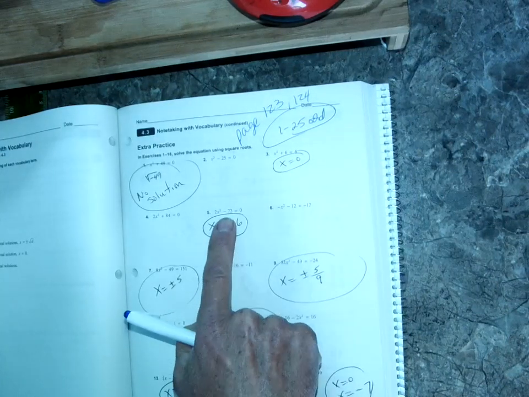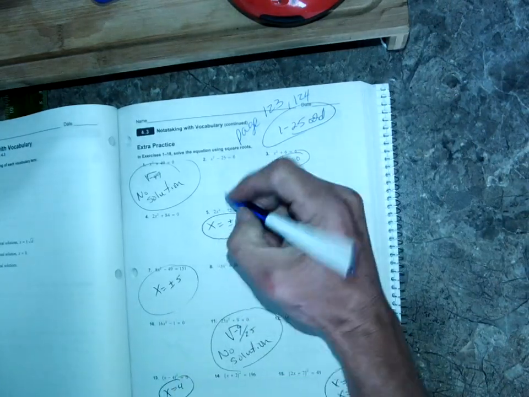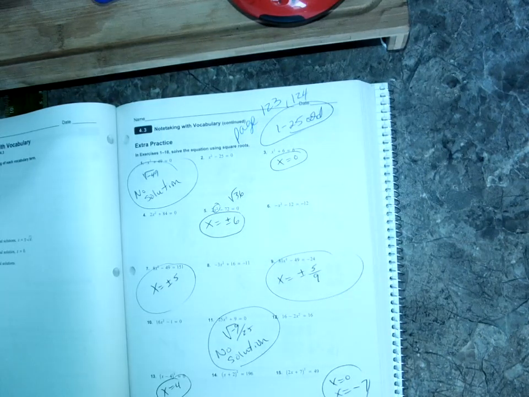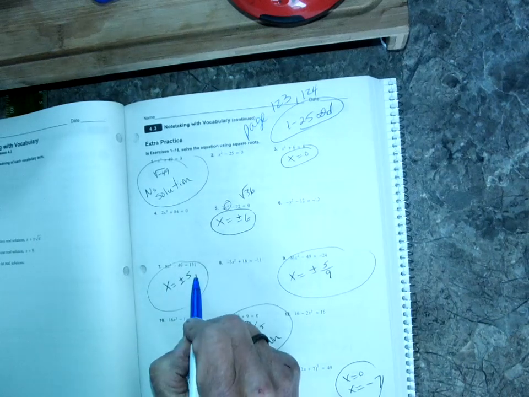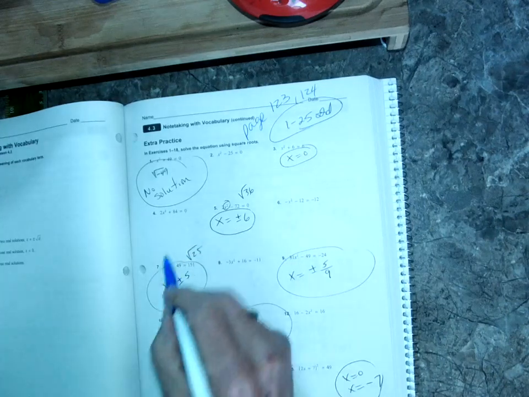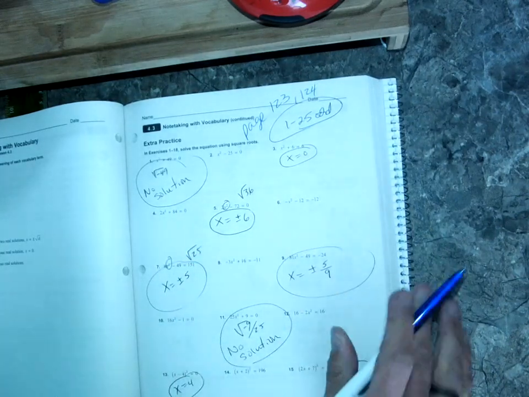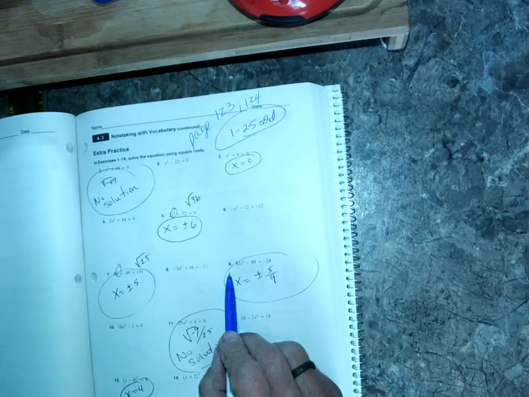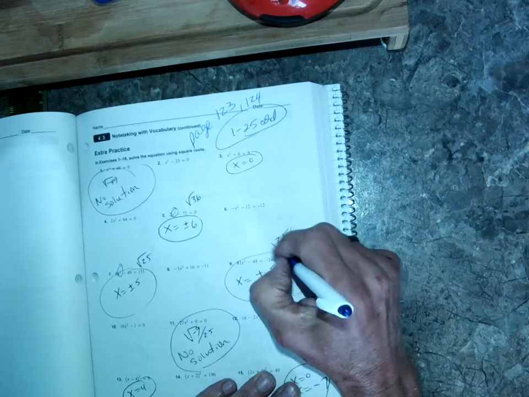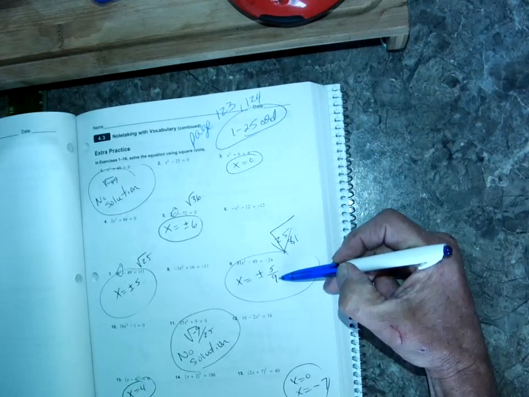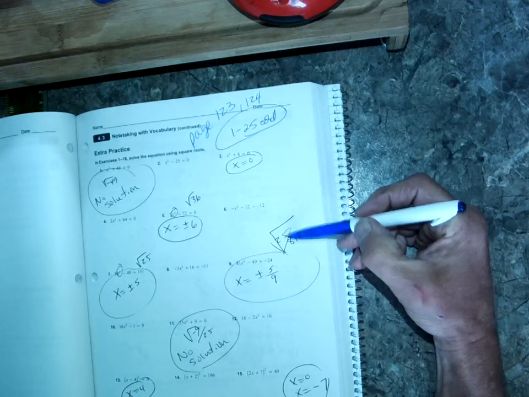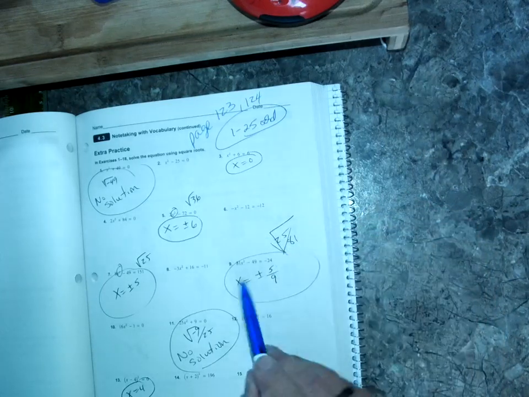On 5, after you add 72 and divide by 2, you get the square root of 36. Two answers, so you get plus or minus square root of 6. Number 7, when you finally divide, you get the square root of 25. Two answers because of x squared, you get plus or minus 5. On 9, you end up with the square root of 25 over 81, and you get 5 over 9. The decimal answer is not a very nice answer, but it's plus or minus square root of 5/9 because you get two answers.